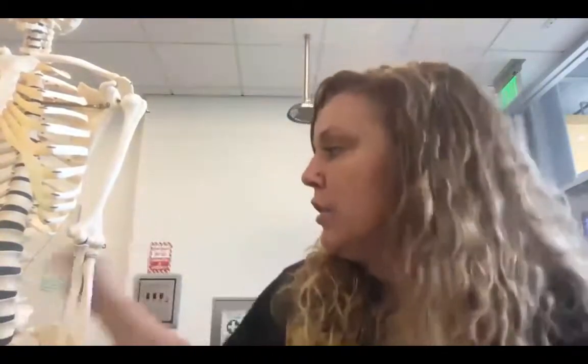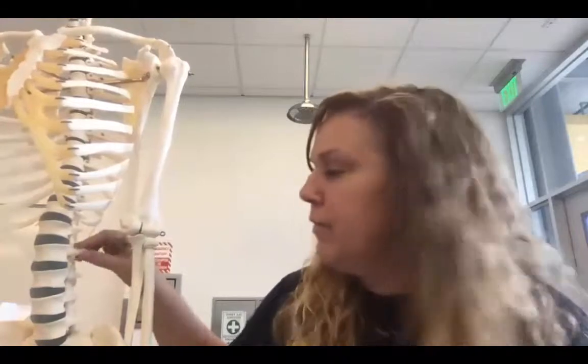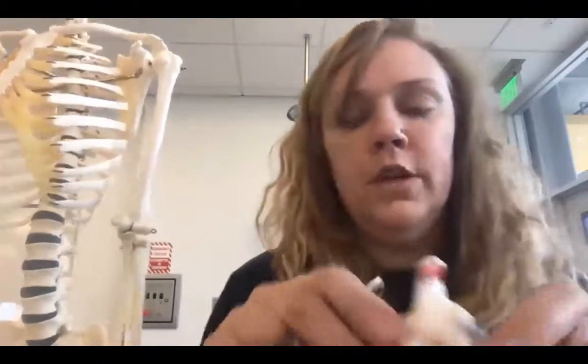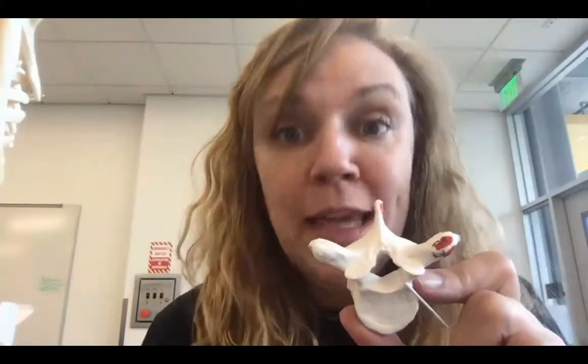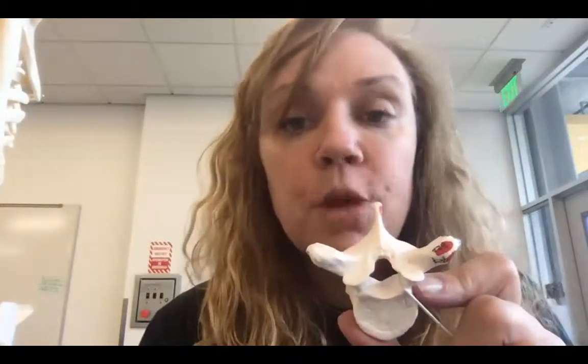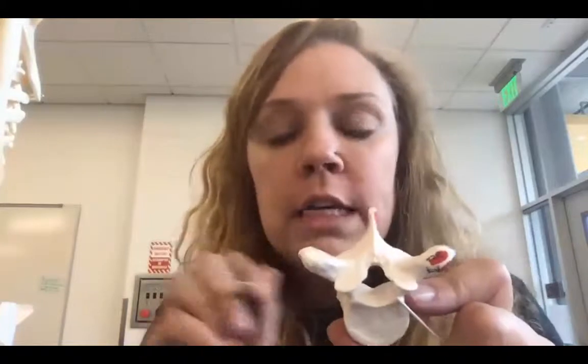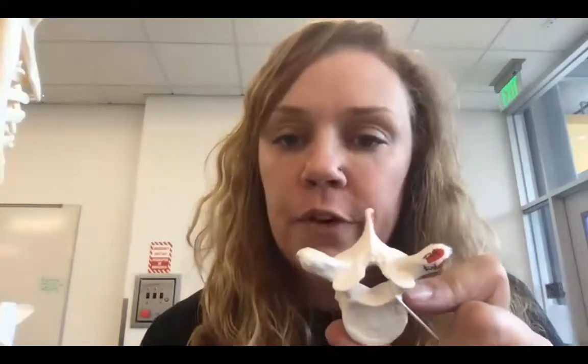Now these guys are in the transverse plane. They're across, right? So you can see that there are these protrusions out on either side of this. If you look at this, for instance here, you'll notice that these protrusions on either side along the transverse plane are known as transverse processes. Remember, the processes are these small things that come off of the bone.